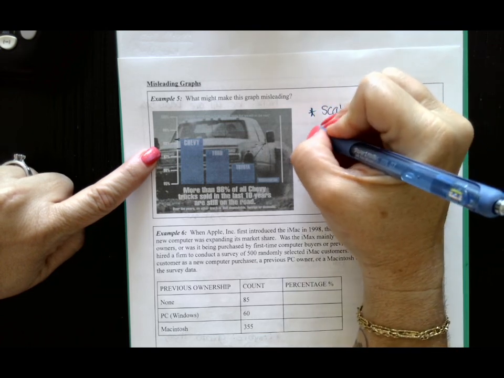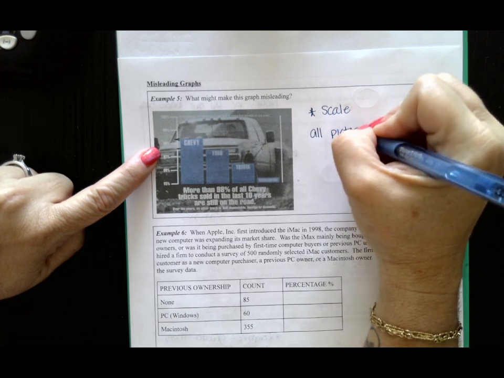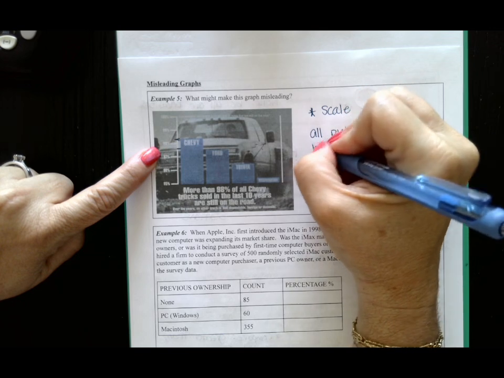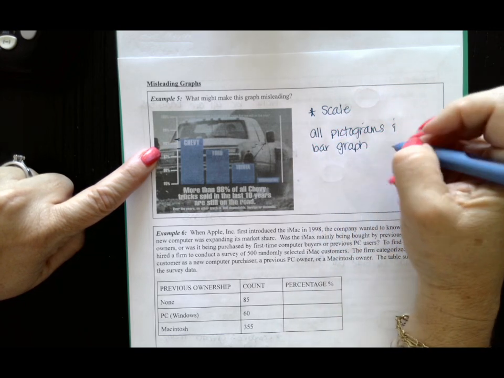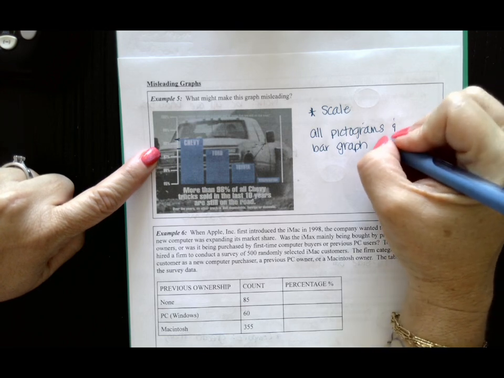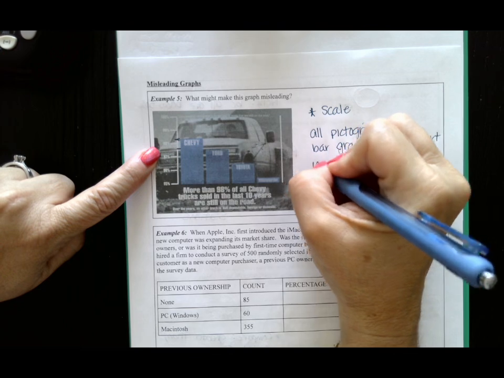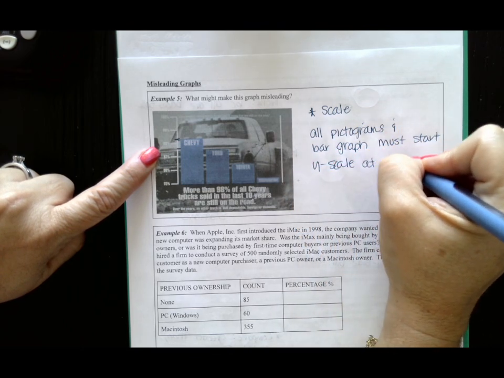And so all pictograms and bar graphs, and a bar graph and a bar chart are the same thing, all pictograms and bar charts must start the Y scale at 0.